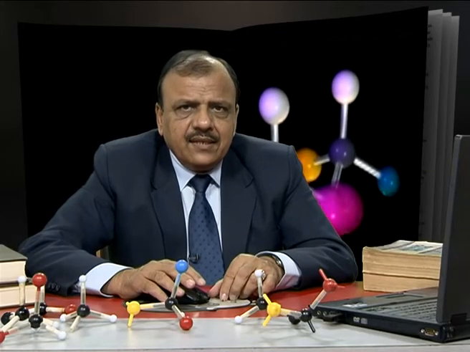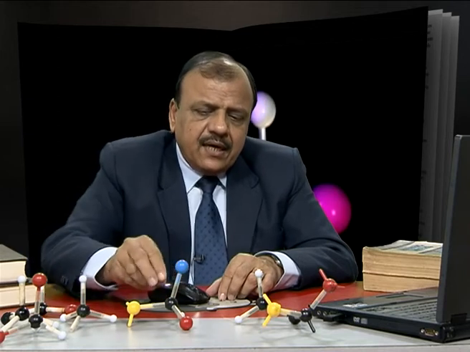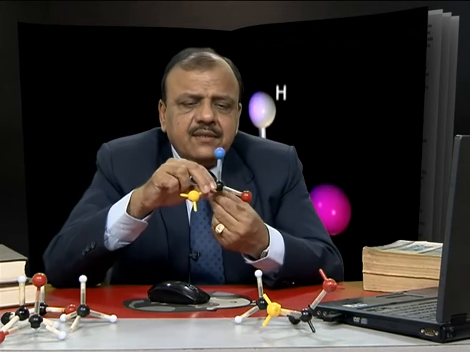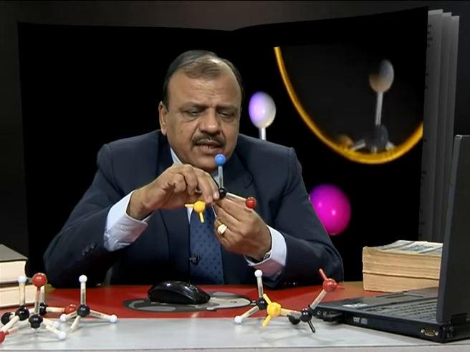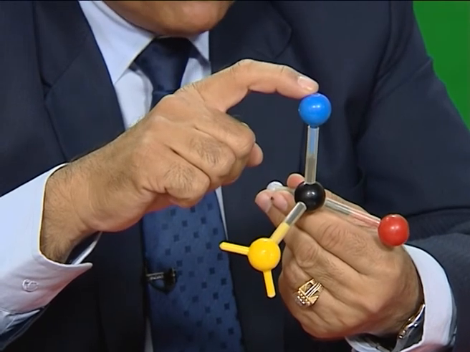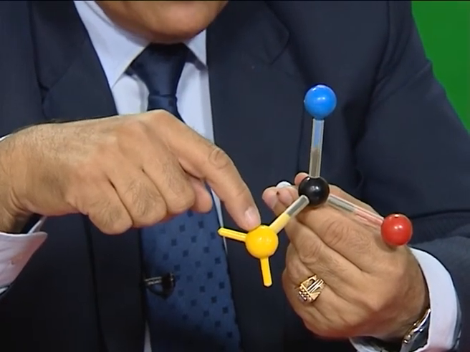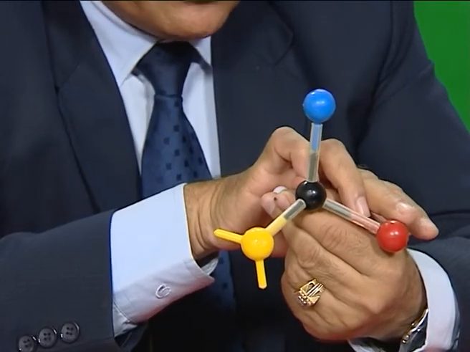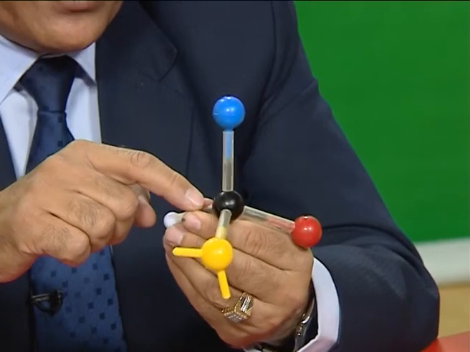Now let us understand this thing with the help of a model. This is a model representing the same molecule that you have seen on the screen. This blue group is 3rd priority, yellow group 2nd priority, red group 1st priority, and behind it the hydrogen getting the 4th priority.